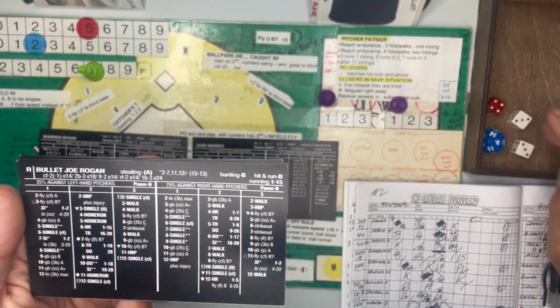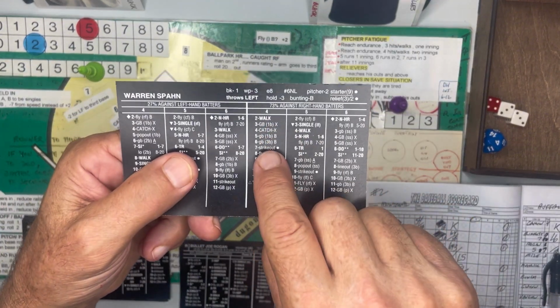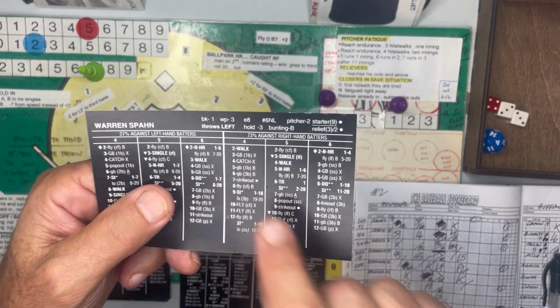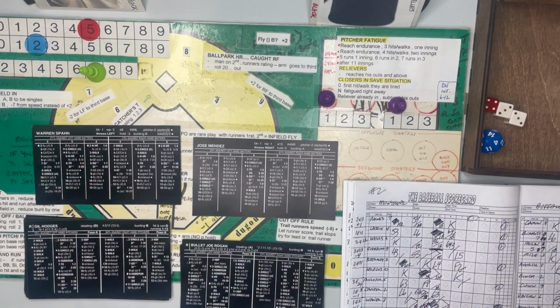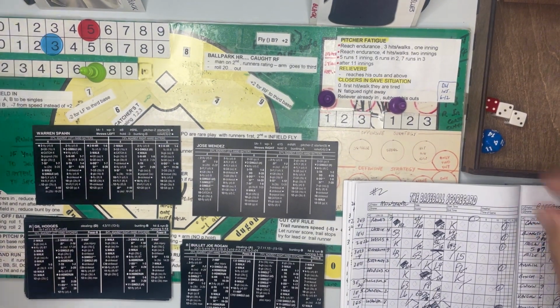Here comes the pitch. We got a 4, number 6. We're going to Warren Spahn's card. It is going to be a ground ball, third base B. They are just going to get the out at second. Rogan's on with the fielder's choice. That will score a run. So it is now 5-3.